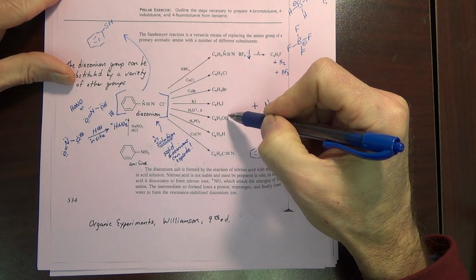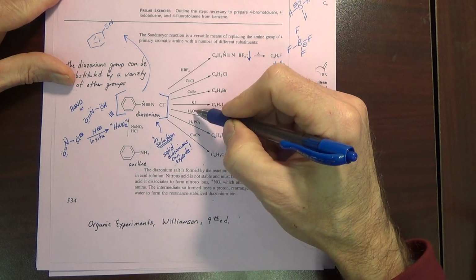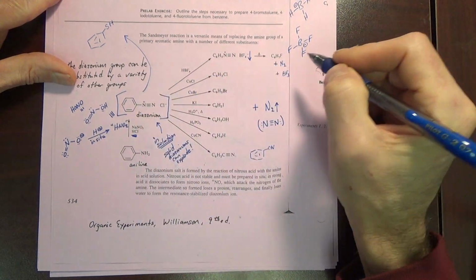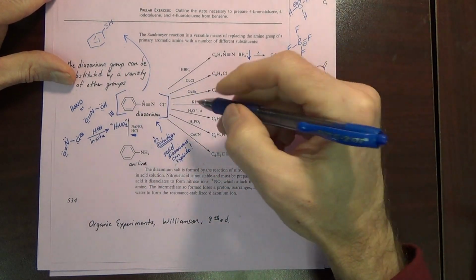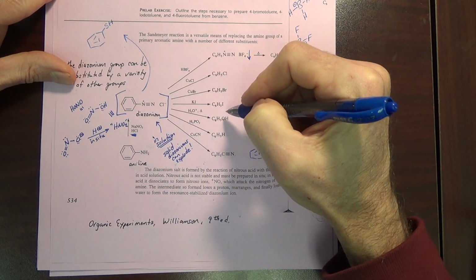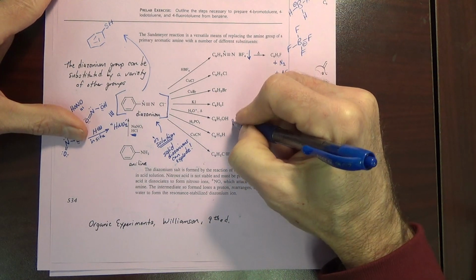Couple other reactions here. If we take our diazonium and heat it with just water, it's going to be acidic water because we're under acidic conditions. This is all the same flask. It's essentially water. We can replace the diazonium with an OH group. And now we have a phenol. So we have a way to make phenols.